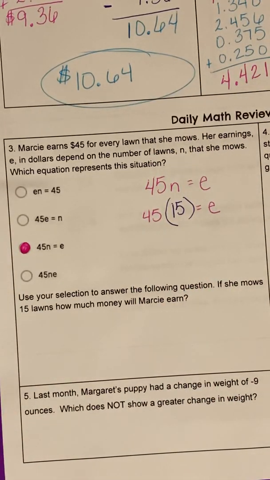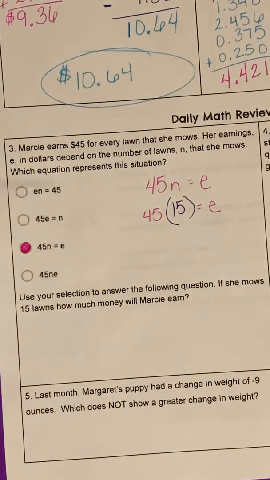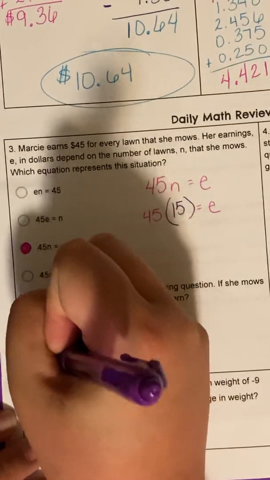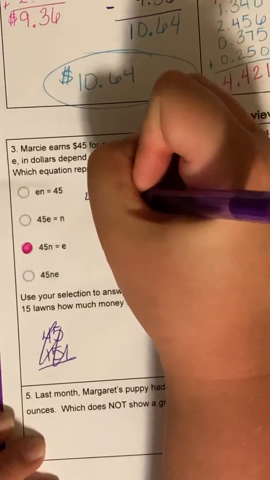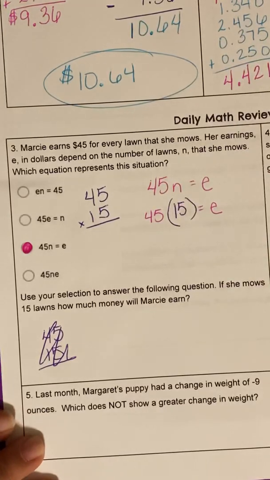Now, all we have to do here is multiply. When you have a number right next to parentheses, we're going to multiply. So we're going to do 45 times 15. Let's do 45 times 15. I'm going to give more room up here so we can see.